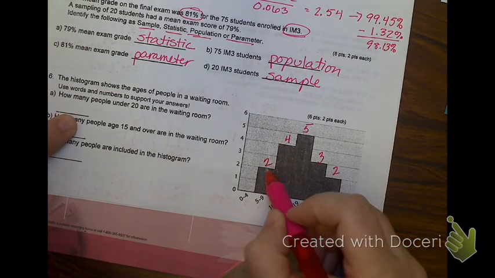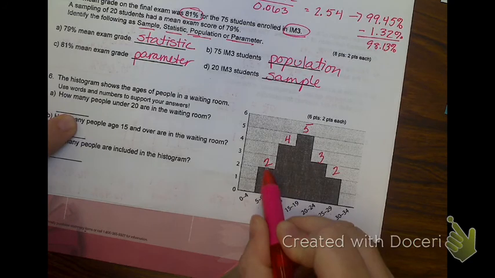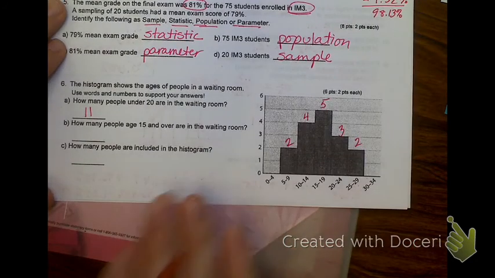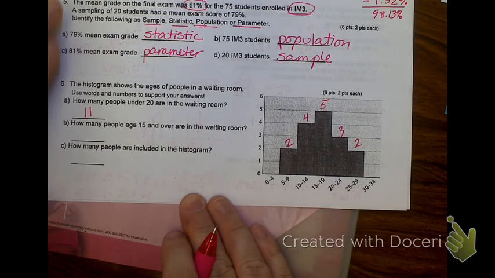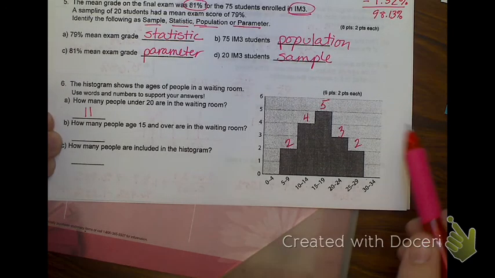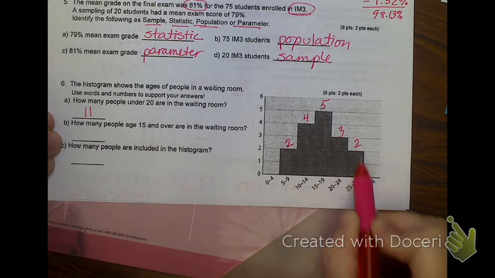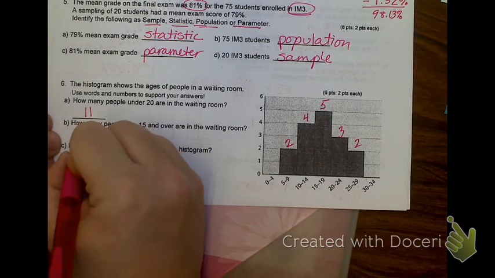So that would be these 3 boxes. So 2 plus 4 plus 5 is 11. Some of you typed in 11 people. Don't type in the word people, just type in 11. How many people ages 15 and over? So that would be this bar and these 2. So 5 plus 3 plus 2 is 10.